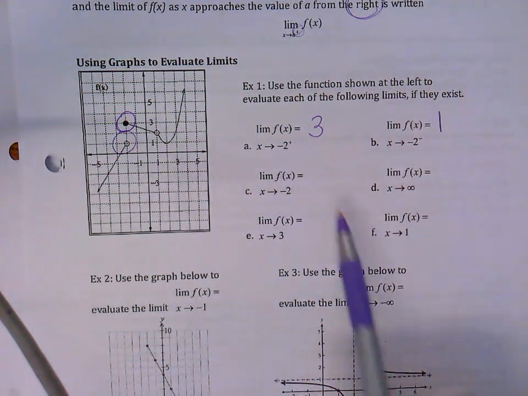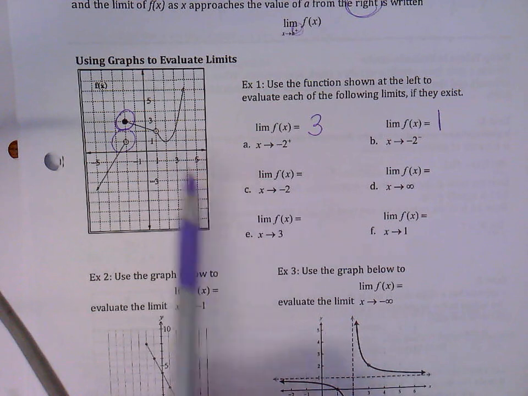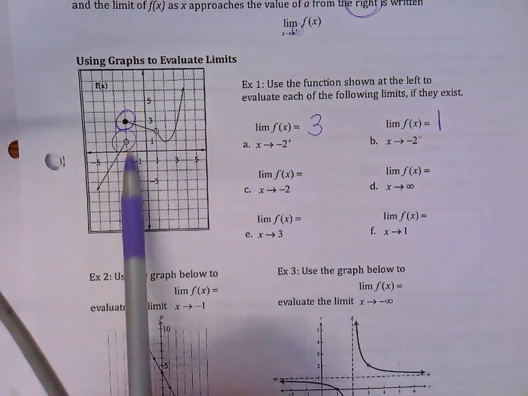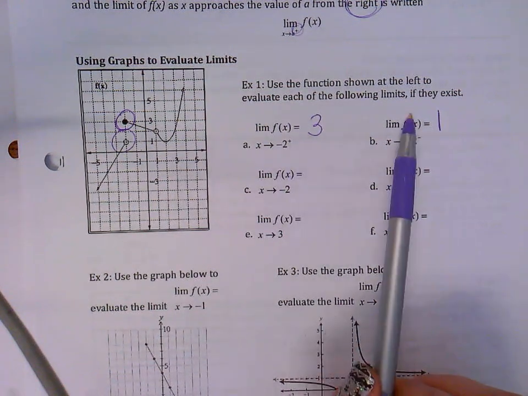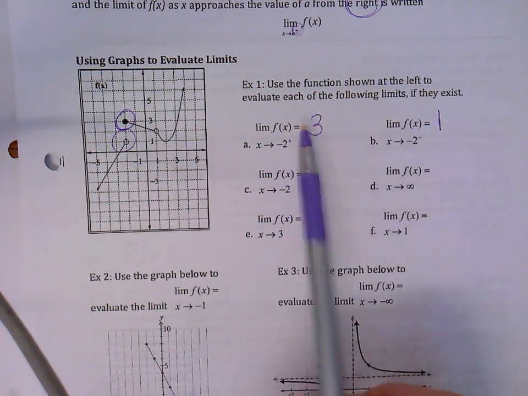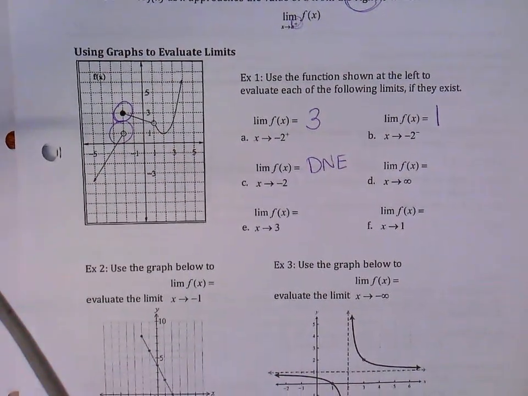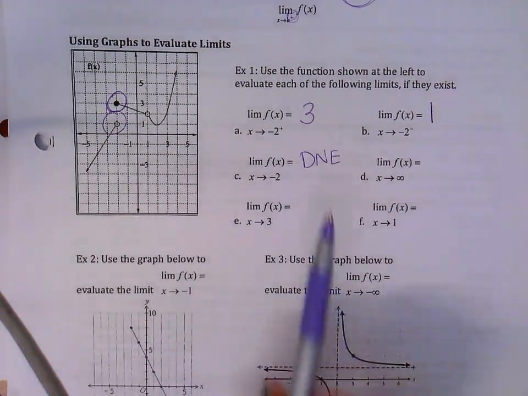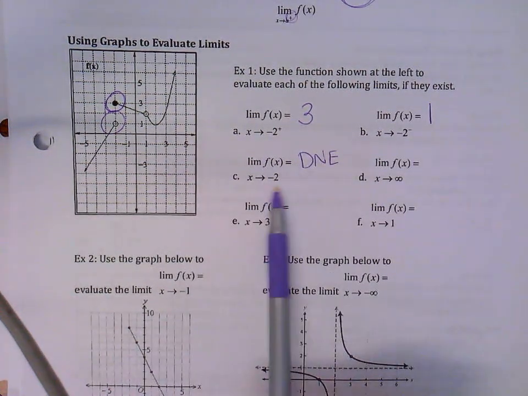So then it's asking, what's the overall limit at -2? Well, the two ends of the graph are not ever touching the same value. If the right and the left-handed limit don't match each other, then we say that the limit does not exist at that point. So you could have a right-handed and a left-handed limit, but if they don't match each other, then the overall limit does not exist.